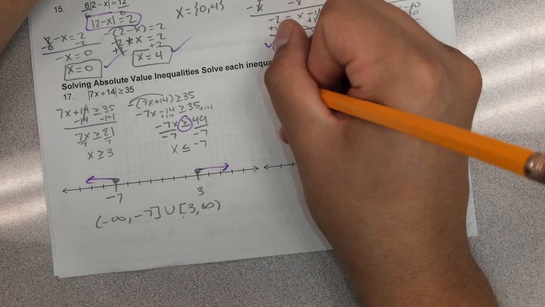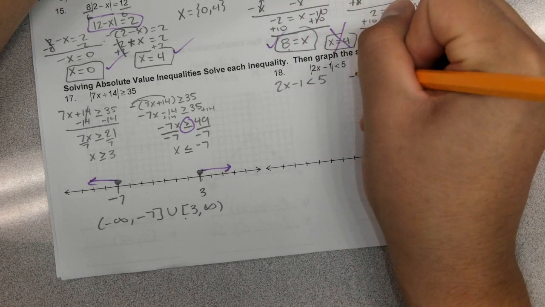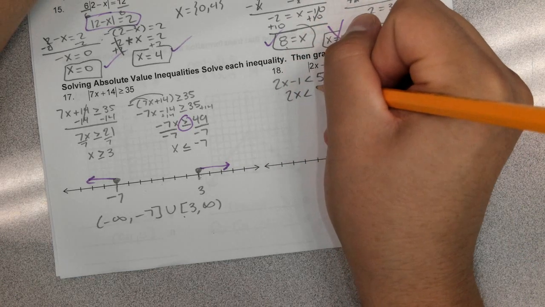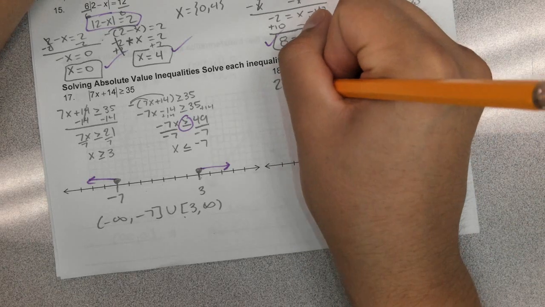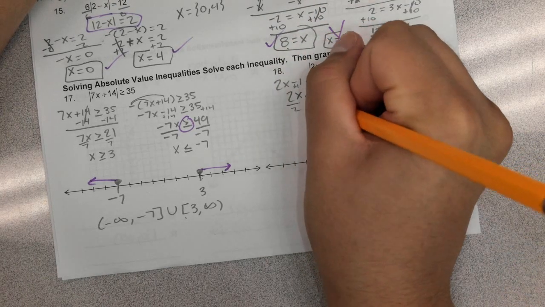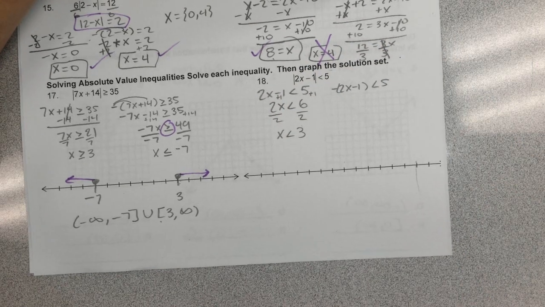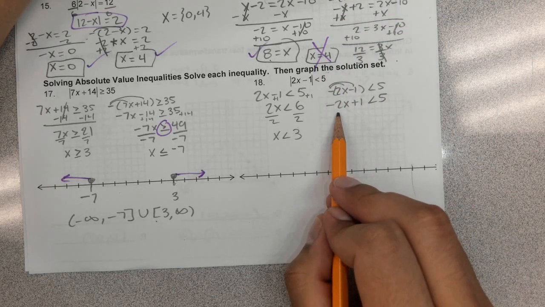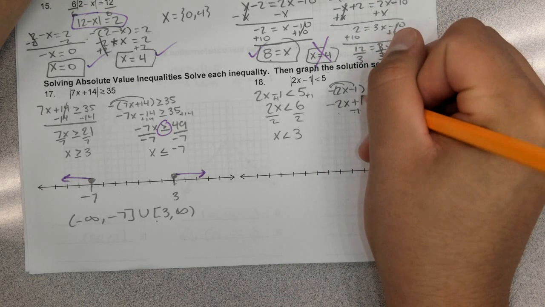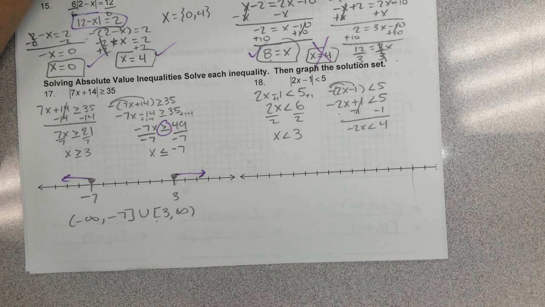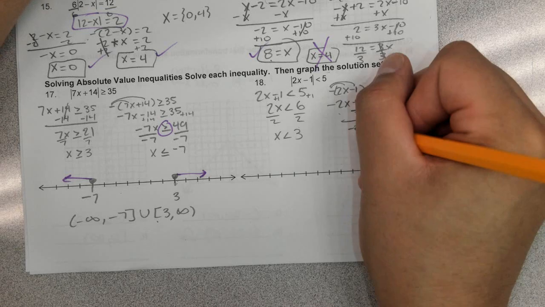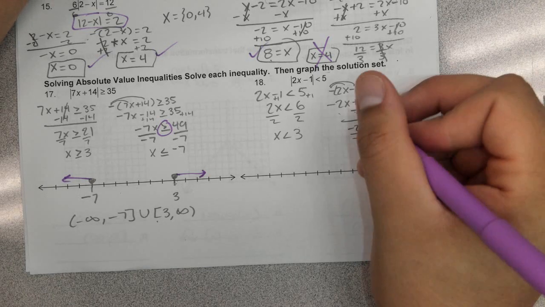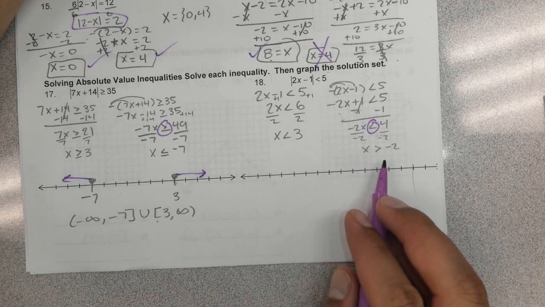Alright, so for number 18, make your two scenarios. Scenario 1, add the 1. Then divide by 2. We get x is less than 3. Second scenario, distribute the negative. This becomes negative 2x plus 1. Now subtract your 1. Divide by negative 2. X is greater than negative 2. Again, you divided by negative 2, so the sign flipped.